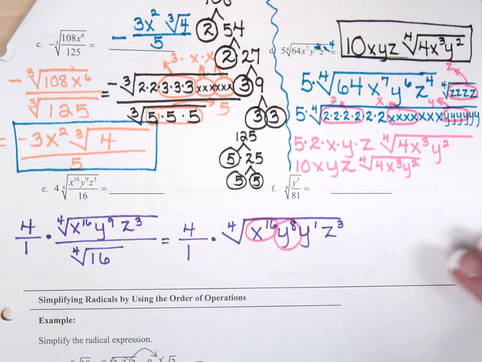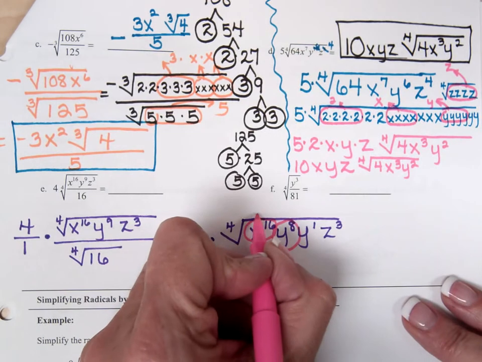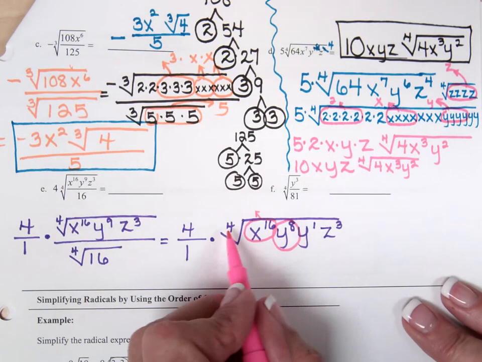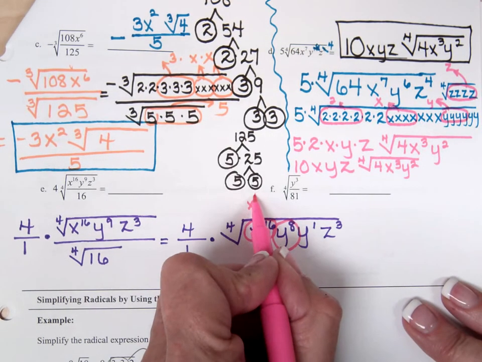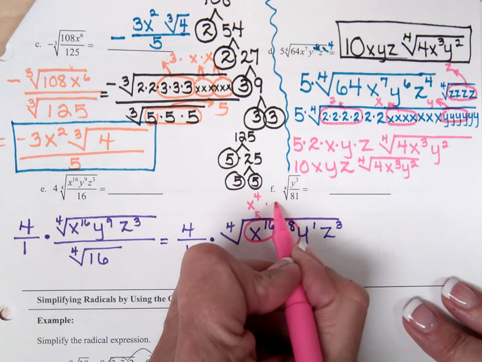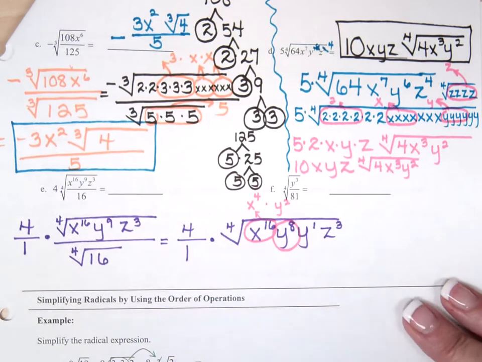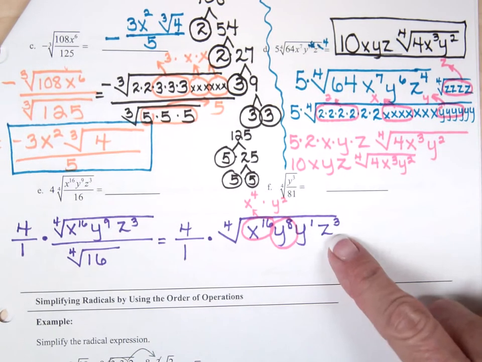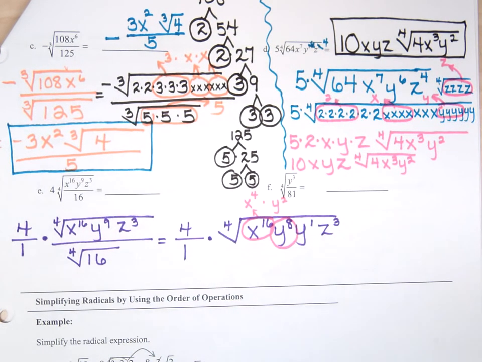And so we can write what this is going to be. 16 divided by 4 is x to the 4th. 8 divided by 4 is y to the 2nd. So that's what's coming out, and the things not circled don't have enough to get out of jail, so they're going to stay under.